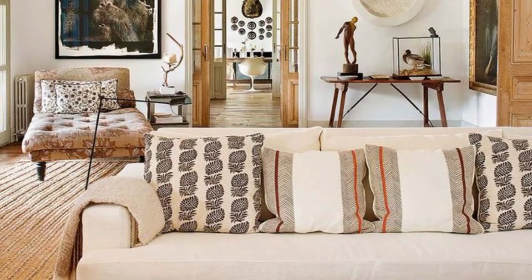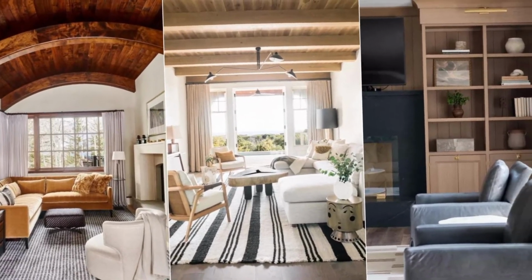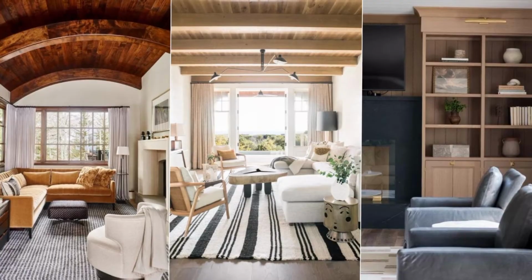Here is an overview of the Art Moderne design style and how to apply it in your home. Art Moderne style in interior and architectural design.